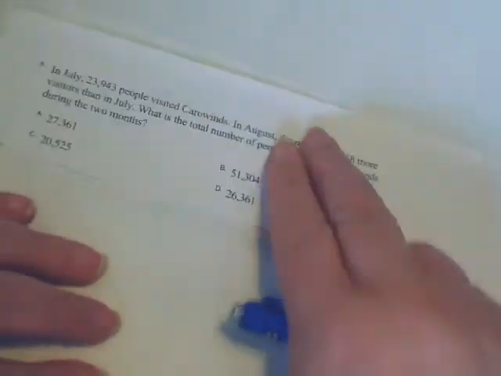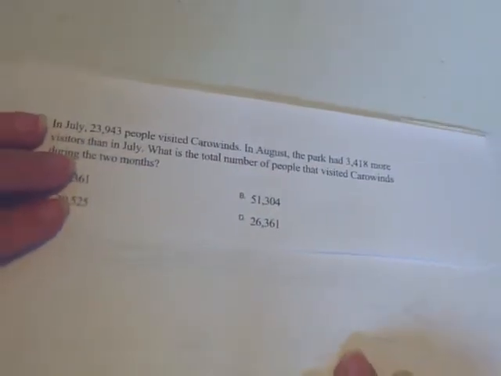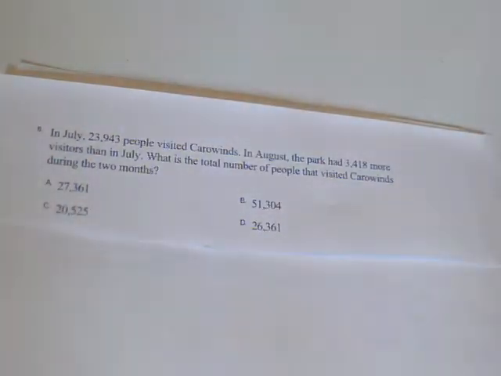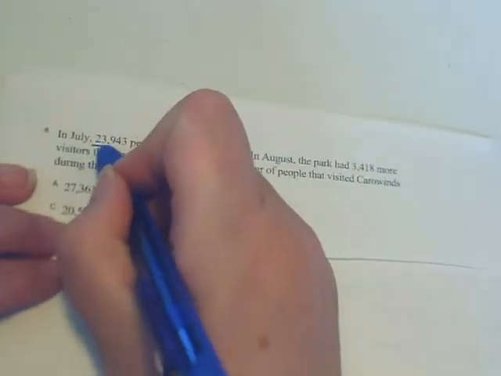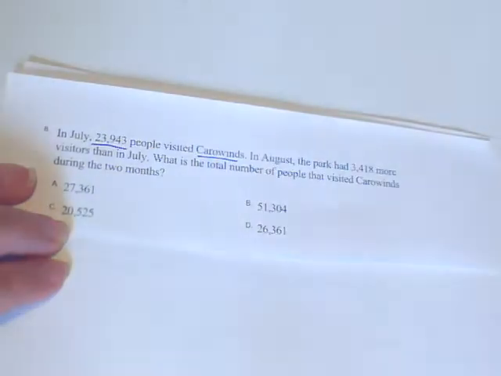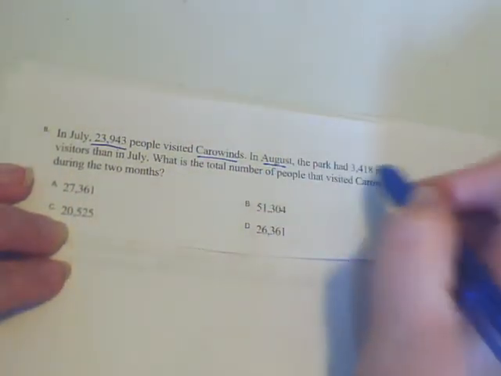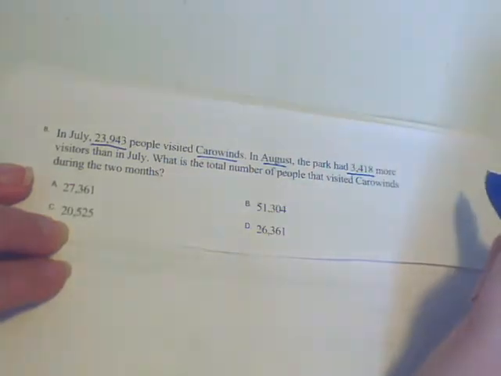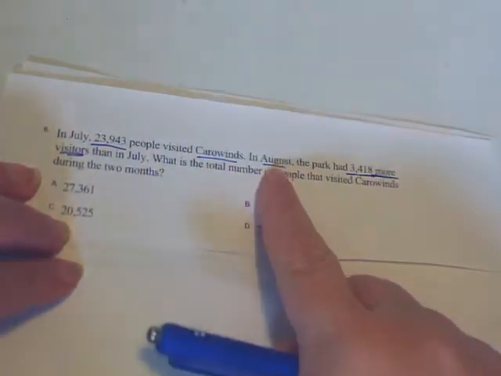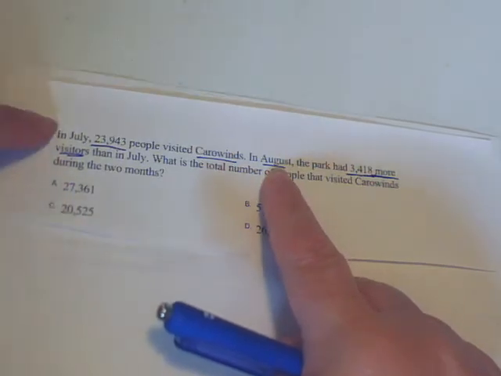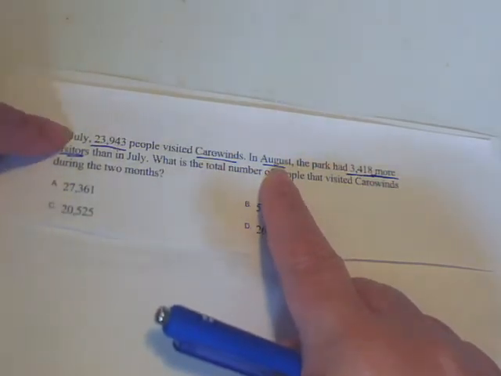Number 8 says, in July, 2,943 people visited Carowinds. In August, the park had 3,418 more visitors. So there were more people there in August than there were in July.